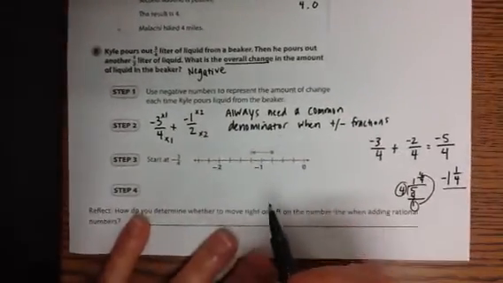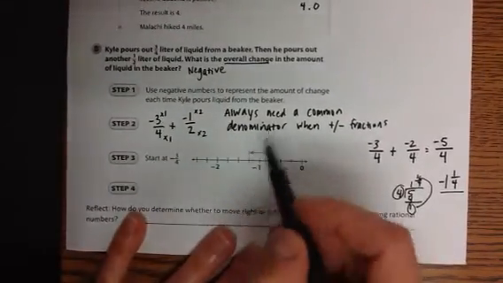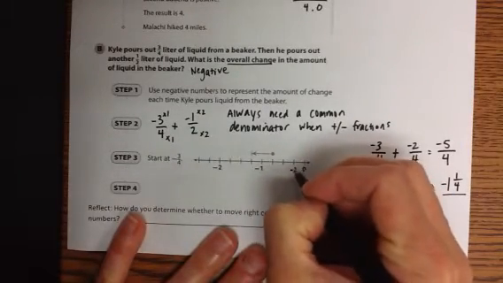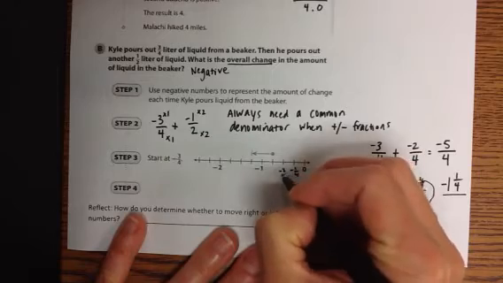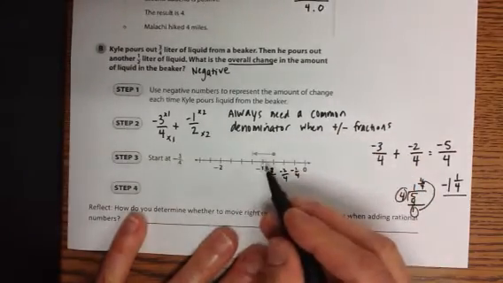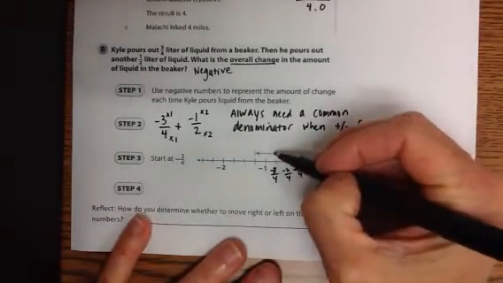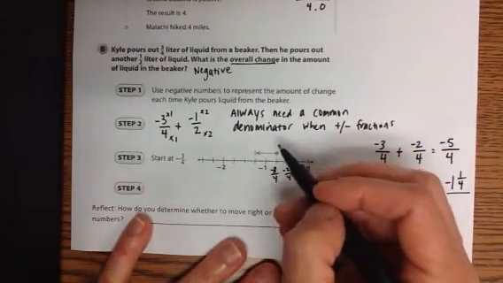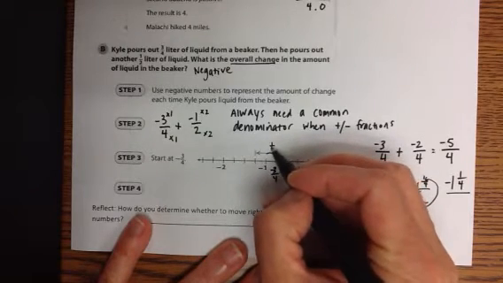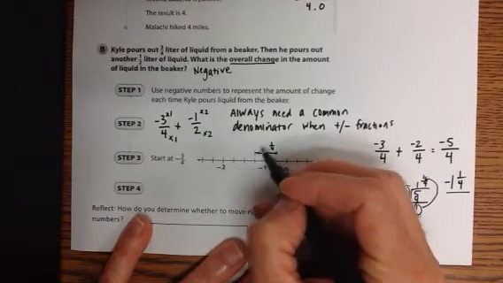Let's look here at the number line and see if that's the same thing. So I start at negative 3/4. This is negative 1/4, negative 2/4, negative 3/4. It's broken into fourths. I start at negative 3/4 and I move a half. So I move, this is 1/4, and I have to move another fourth.